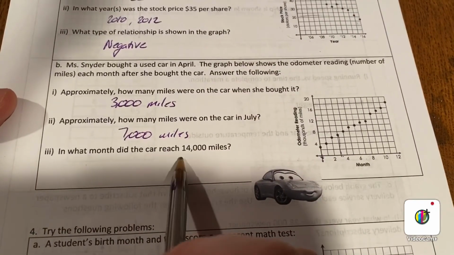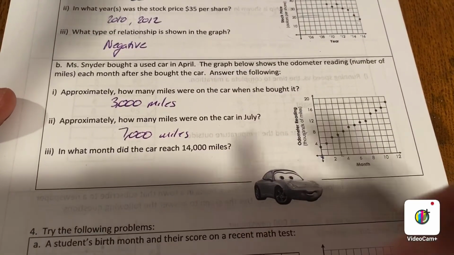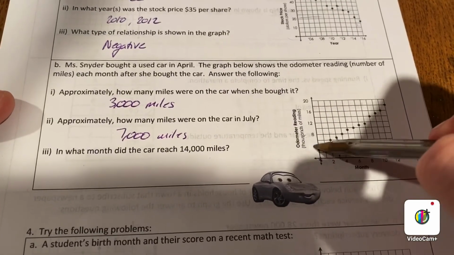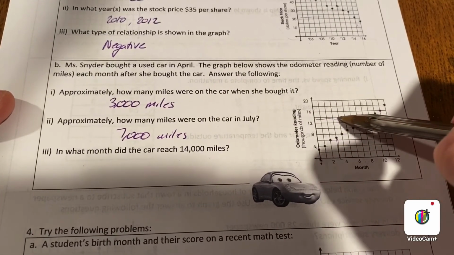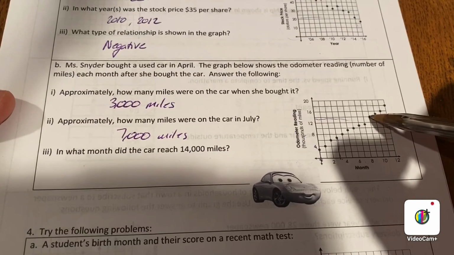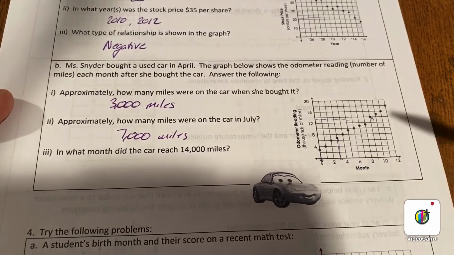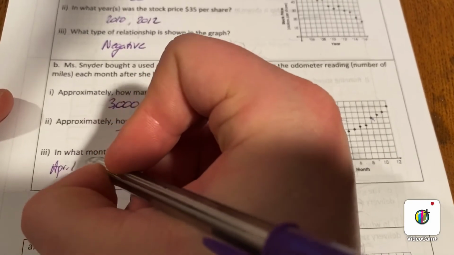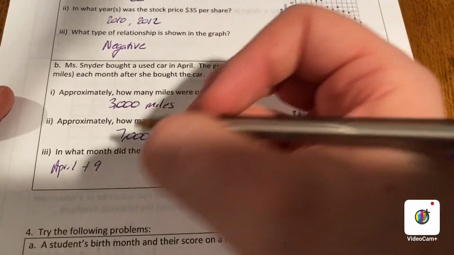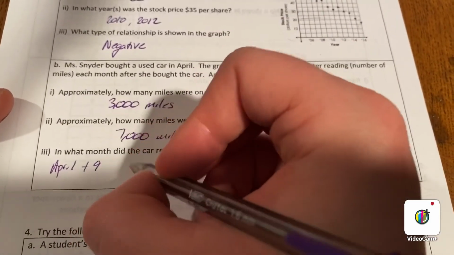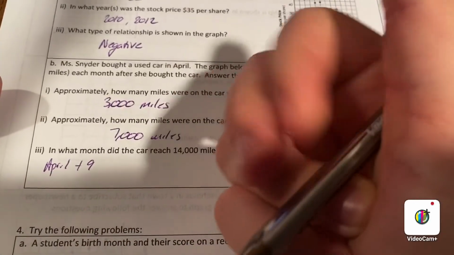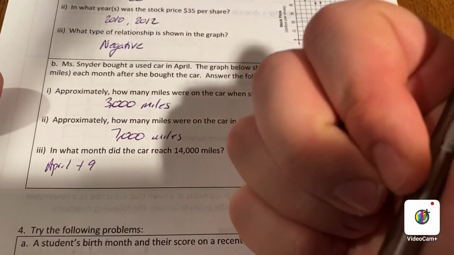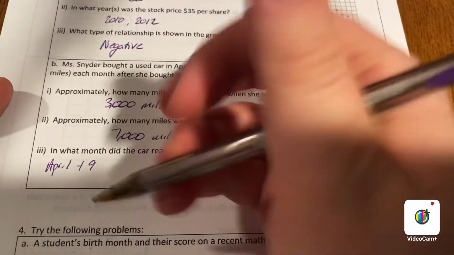In what month did the car reach 14,000 miles? So 4, 8, 12. So here, follow it over. Follow it down. So it'd be 9 months, but we're starting in April. So April plus 9 months. So April, May, June, July, August, September, October, November, December, January.